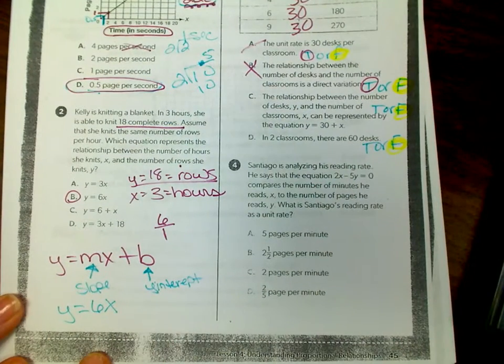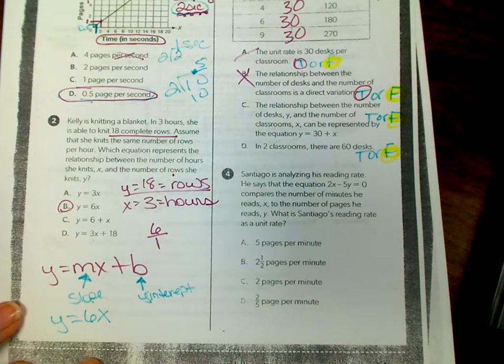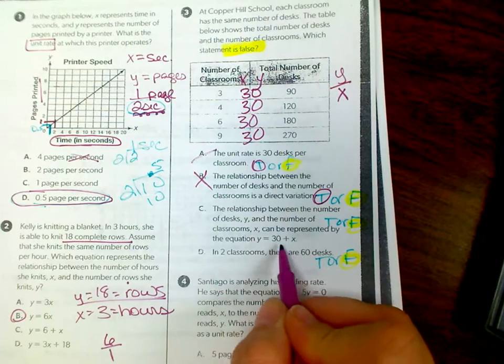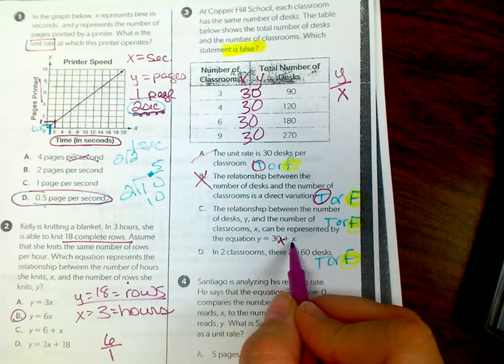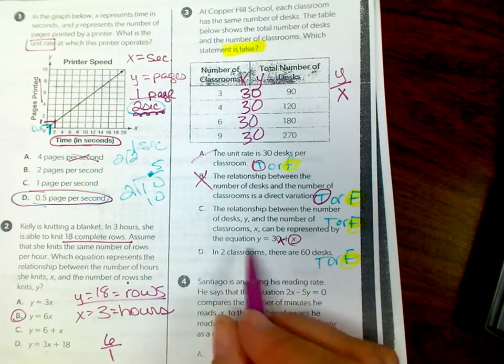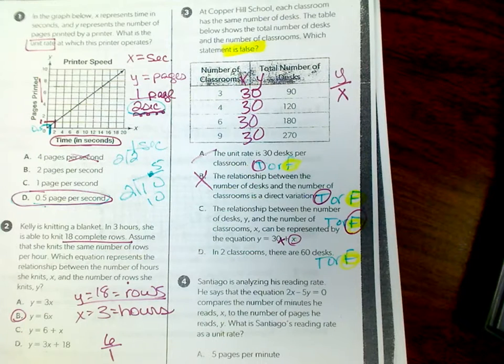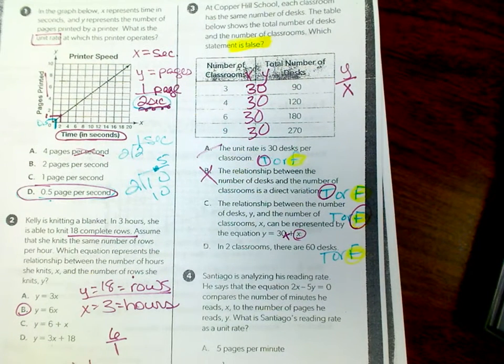So, if you go back to the bottom of the page where we wrote that formula out, is this true? Remember your y-intercept. I told you if it was a direct variation, it has to be 0. This one doesn't even have the x by it. The x is over here. So this one is false. Isn't that what we're looking for?